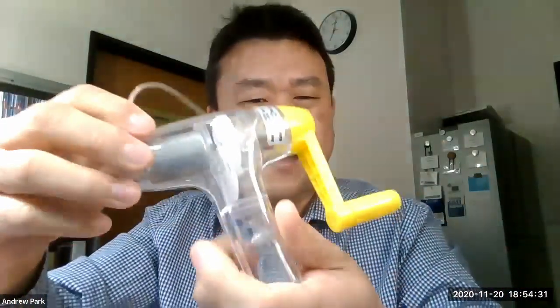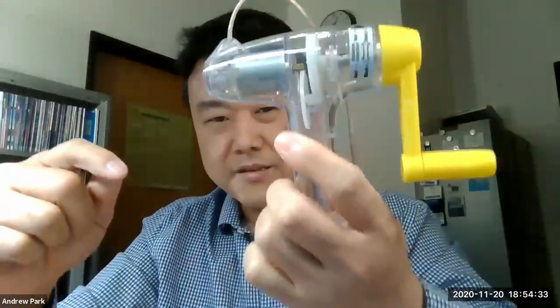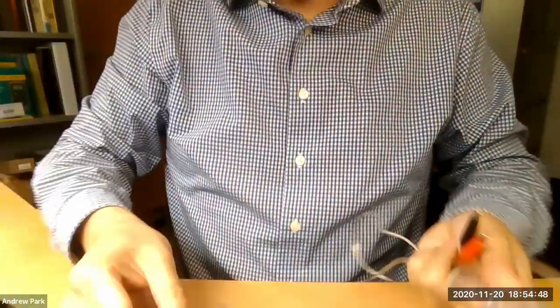And so why am I calling this a motor? Isn't this a generator? Well, it is a generator. So let me show it to you working as a generator. Let's see here. Okay, I think I need to put this way out here.